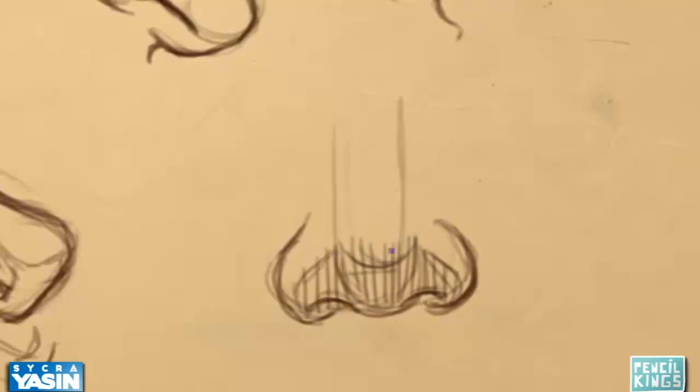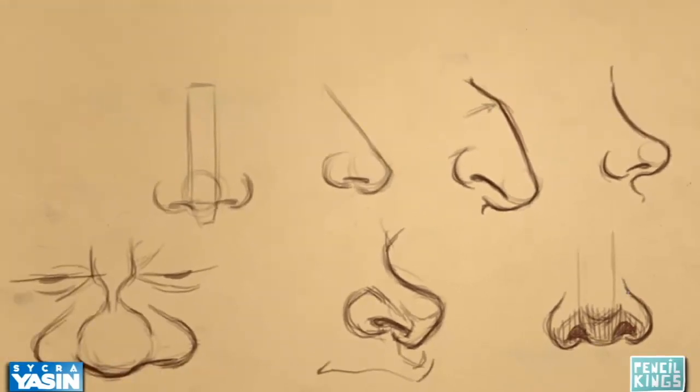Here we have an upturned nose. Let's make those nostrils bigger. There you go. Have fun and see what kind of different variations you can come up with.